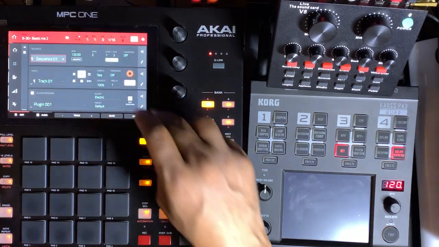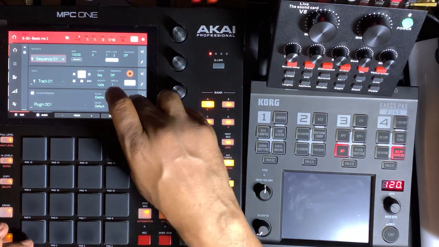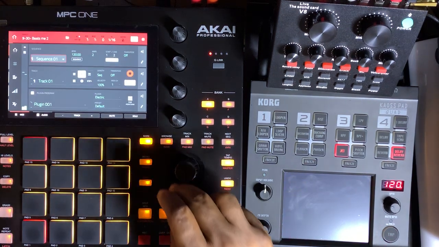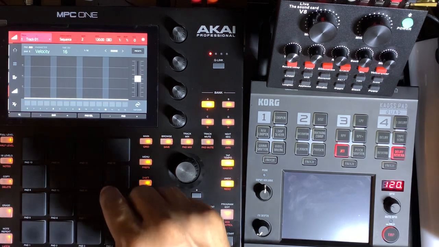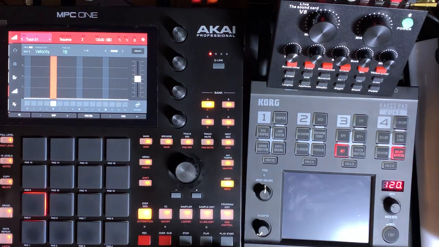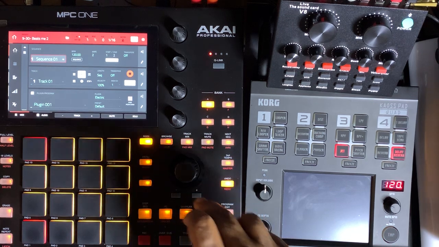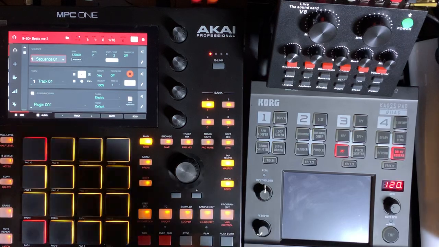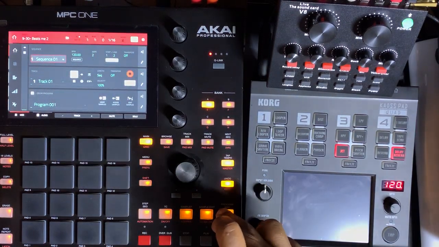Let's go to plugin. Let's go to pad mode. Let's go to step mode. Let's do some arpeggiator step stuff. So let's bring in one. Oh, I gotta set up the setting. Program edit. Is it program edit? Where do I do that arpeggiator stuff? So let's go here. Program edit.